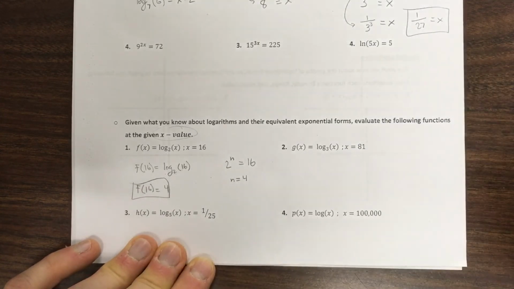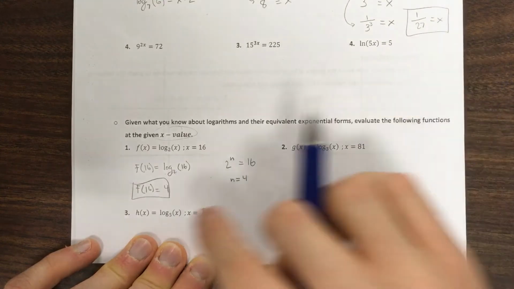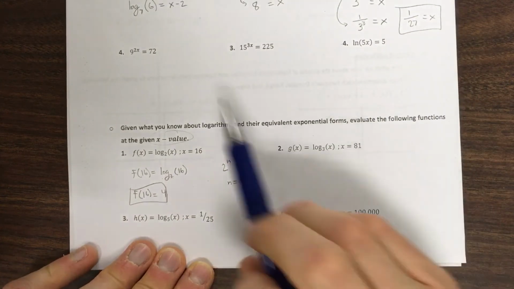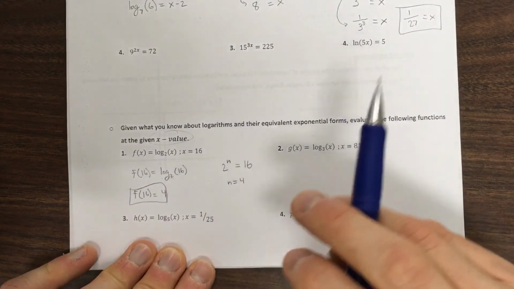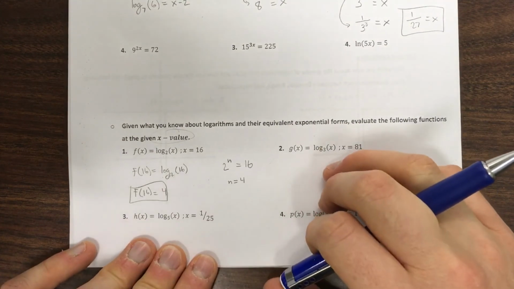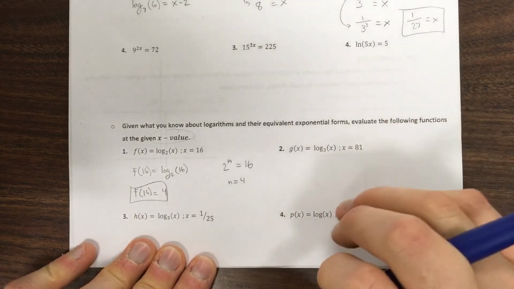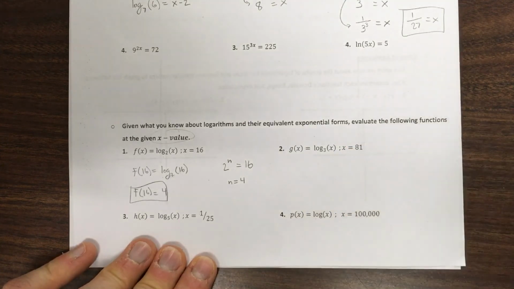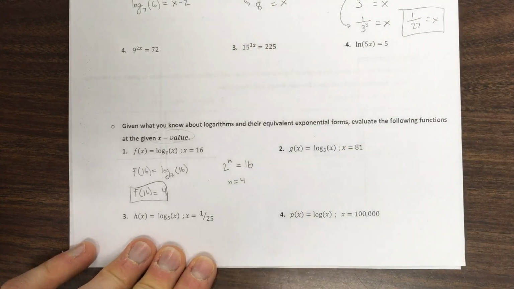I'm going to stop the video here. I'm going to push you to try these 3. Again, I'll post the solutions for these 6 on the next video. So check those out. In the next video, we're actually going to see how these functions behave, the key features of these functions, and then on the third video, we'll see how we can transform these functions.